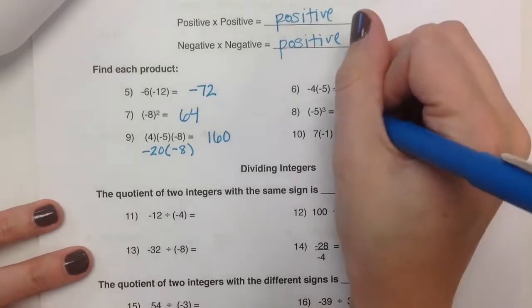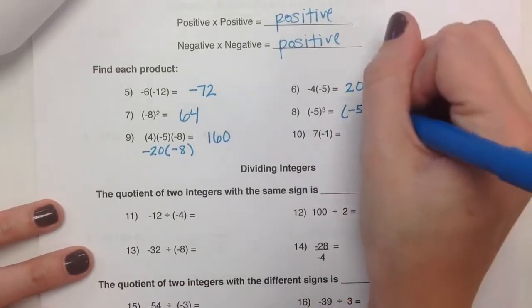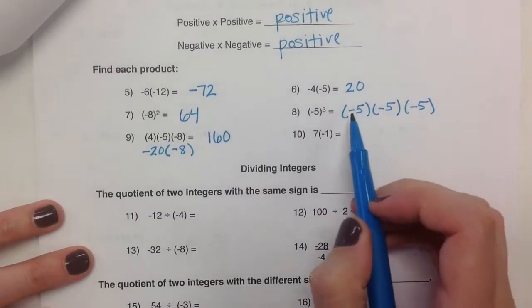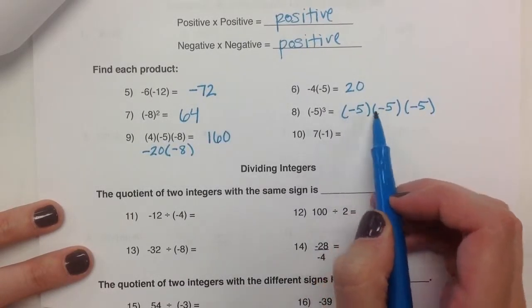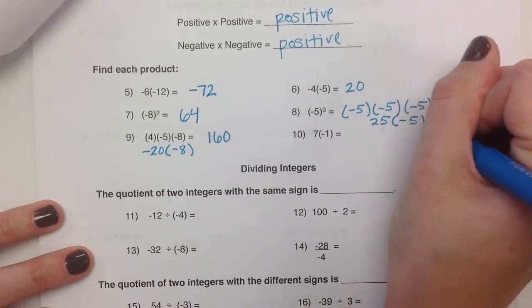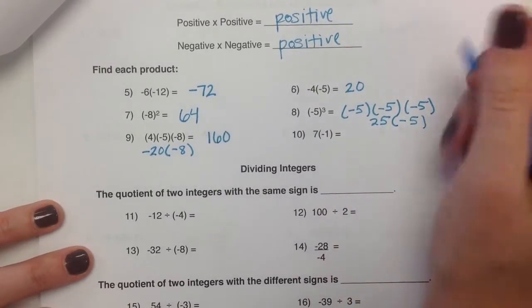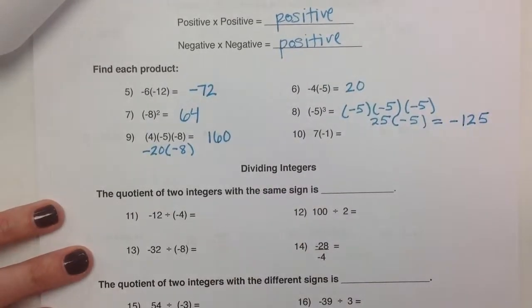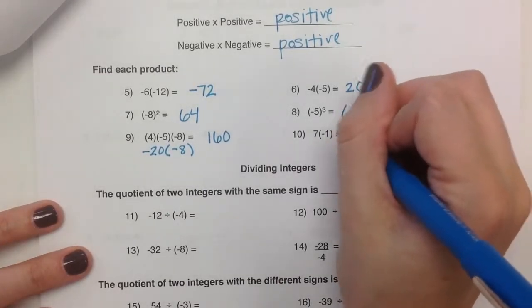Negative 5 to the third power, well, let's think about what that is. Negative 5 times negative 5 times negative 5. Negative 5 times negative 5, a negative times a negative is a positive, so that's positive 25 times a negative 5. A positive times a negative is going to be a negative 125. And then 7 times negative 1 is negative 7, sorry.